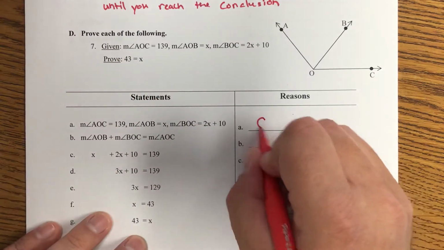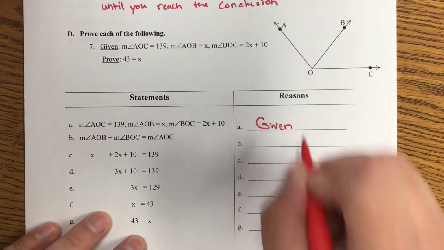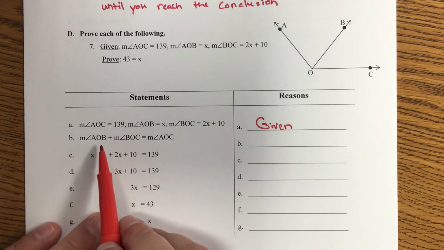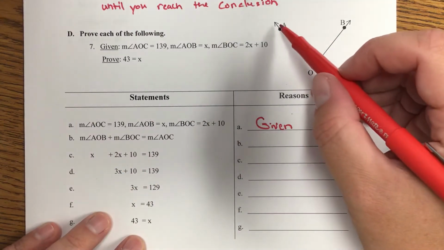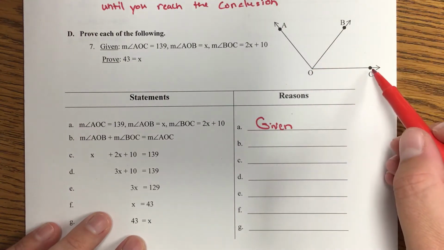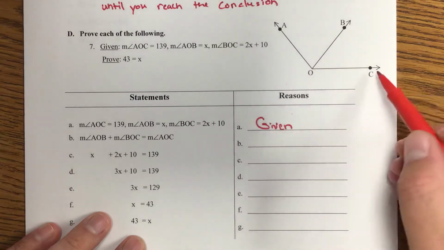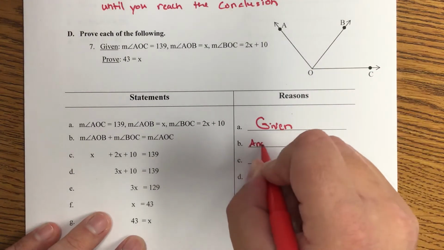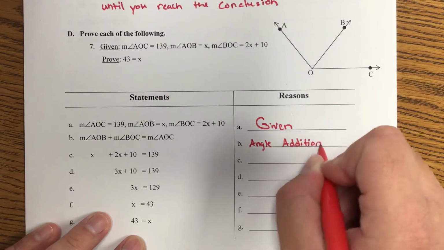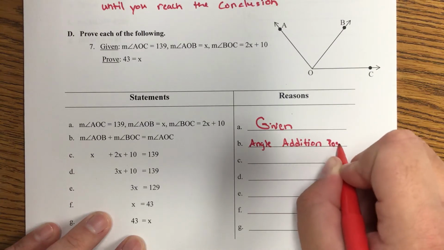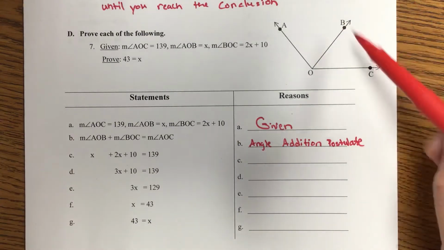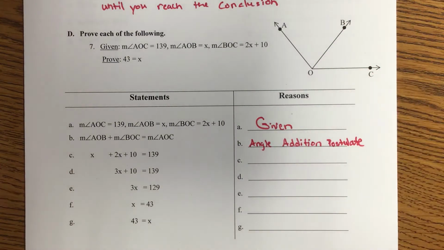That's our given. That will always be first, so the given. So from here it says they looked at the picture and they said the measure of angle AOB plus the measure of angle BOC equals the measure of angle AOC. That would be the angle addition postulate, because it's adding two angles to get a bigger angle, okay?